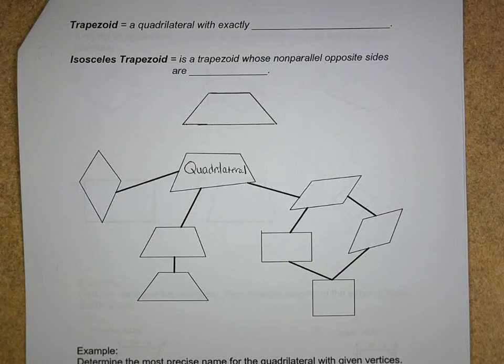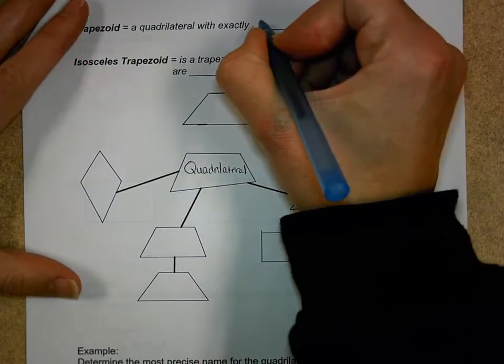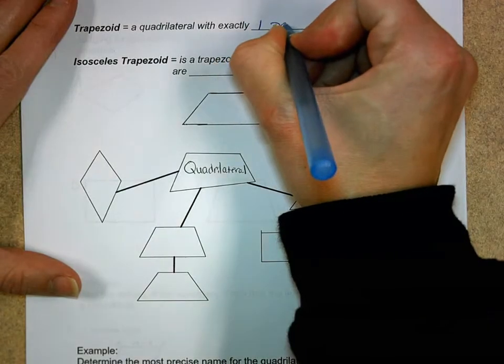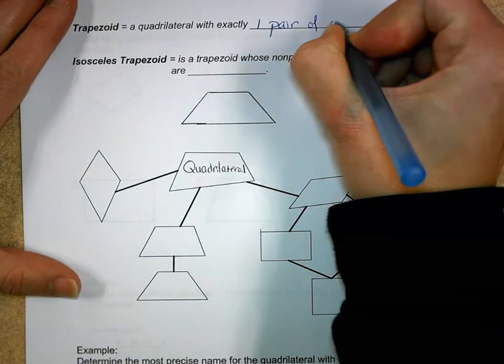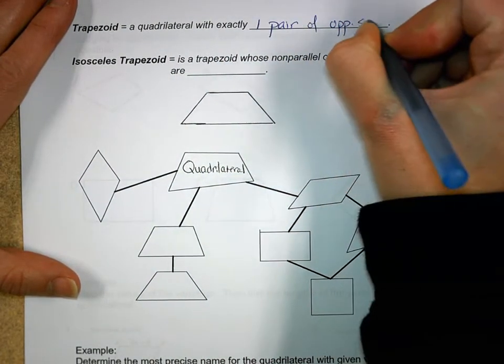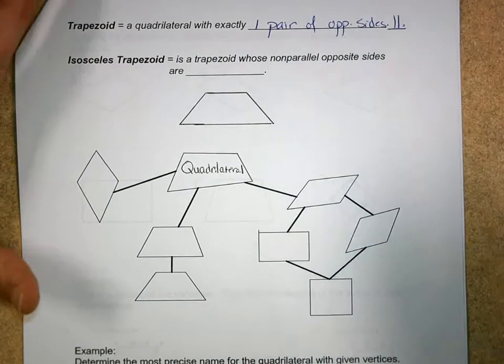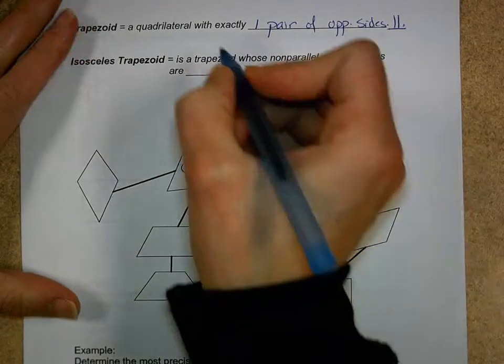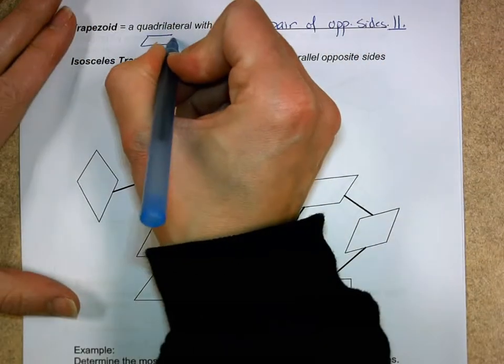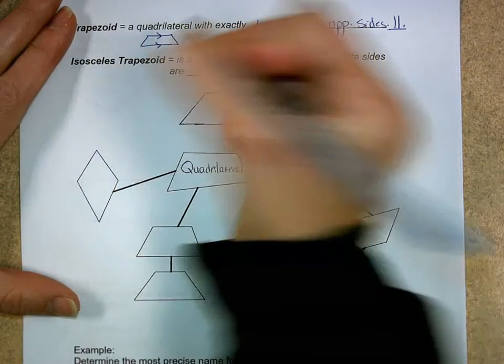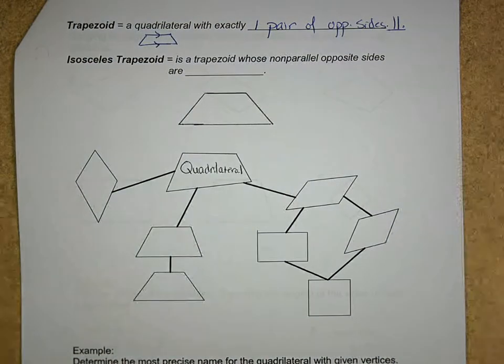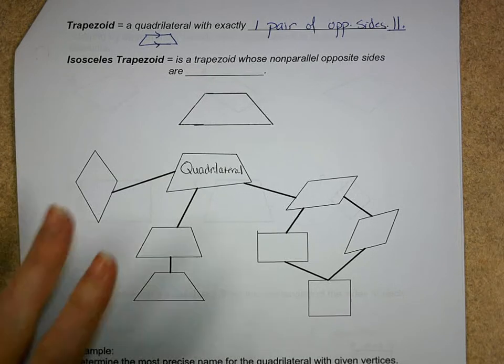A quadrilateral with exactly one pair of opposite sides parallel. All right, so we have one pair of opposite sides parallel. So when you have this, you know those two sides, and only those two sides. Now on a trapezoid, we're going to get more specific with the names, but those are called the bases.